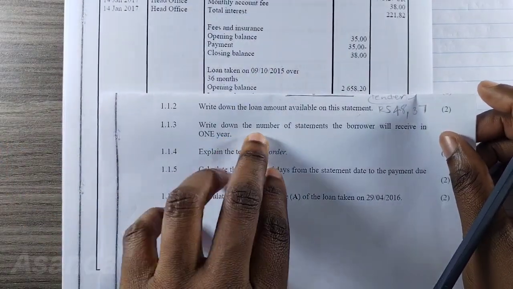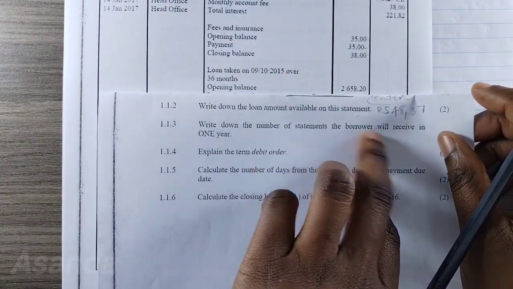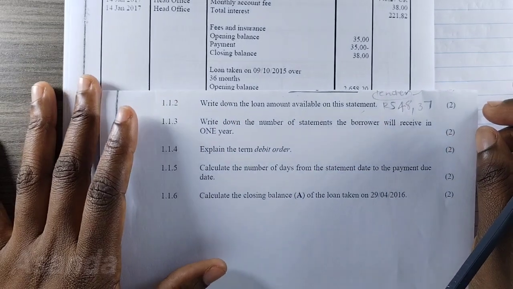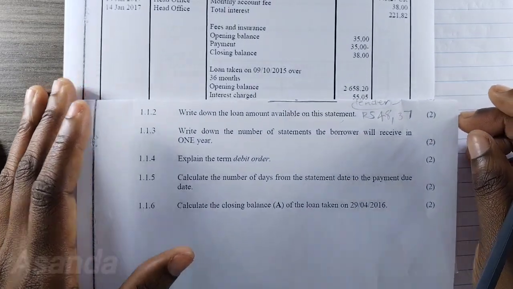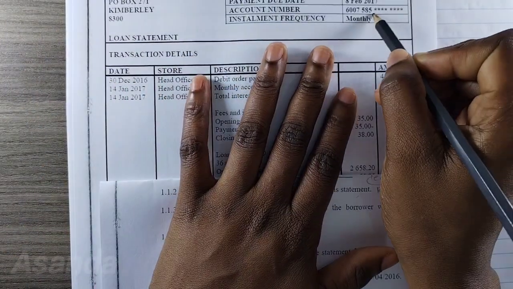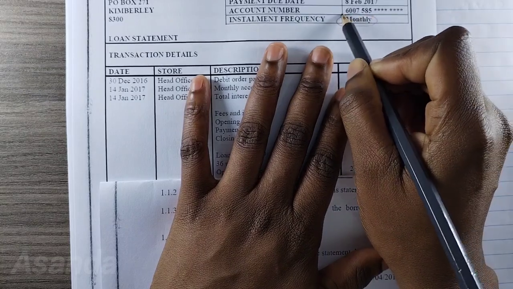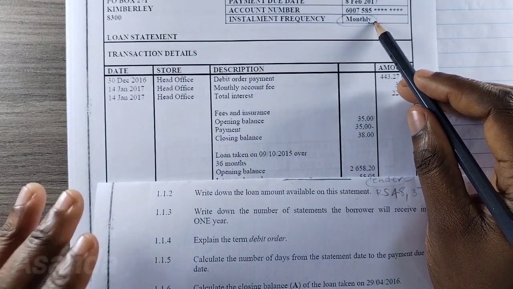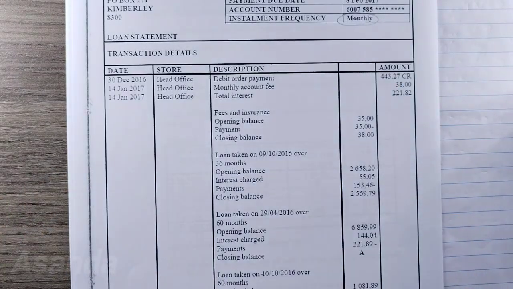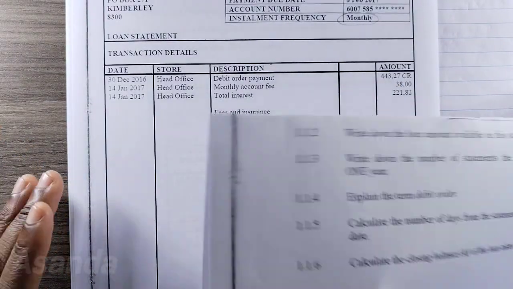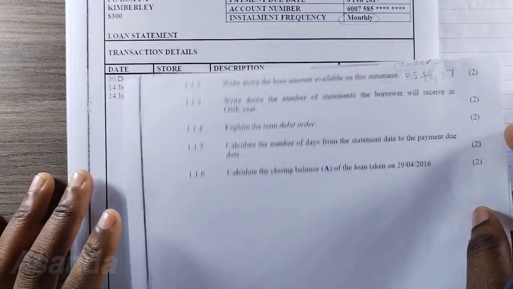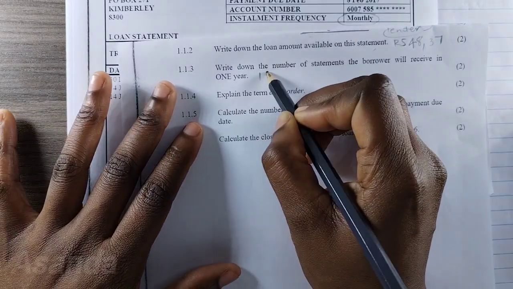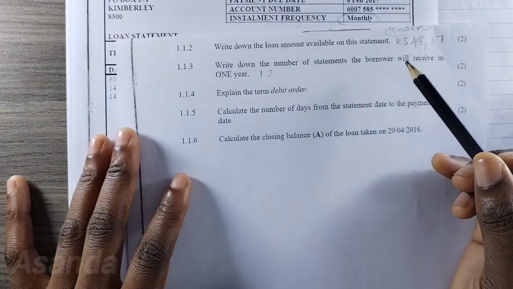Write down the number of statements the borrower will receive in 1 year. The borrower here receives statements monthly. Installment frequency: monthly. She pays monthly. Now they're asking how many statements she will receive in 1 year. They're probably going to give her a monthly statement, which is 12 statements.